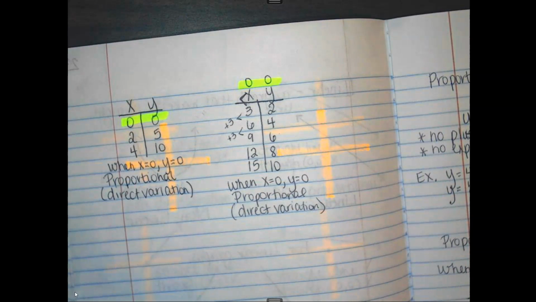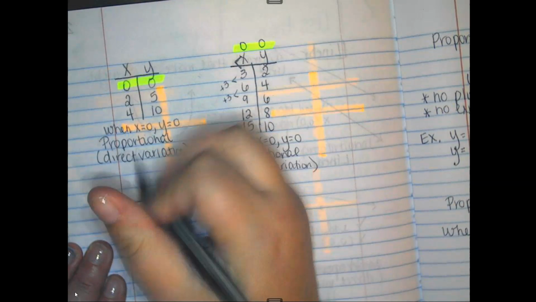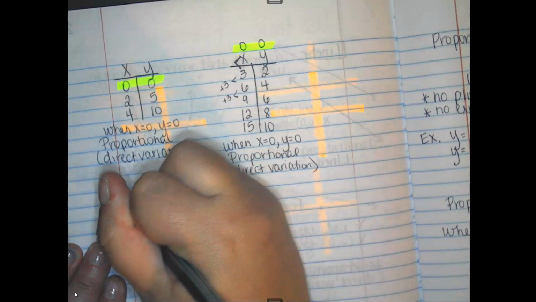All right, let's look at another one. Let's look at one going horizontal. We sometimes forget that our tables can also go horizontal.